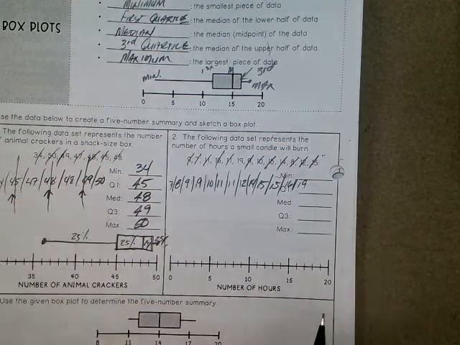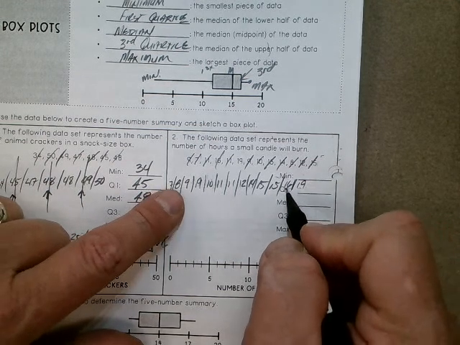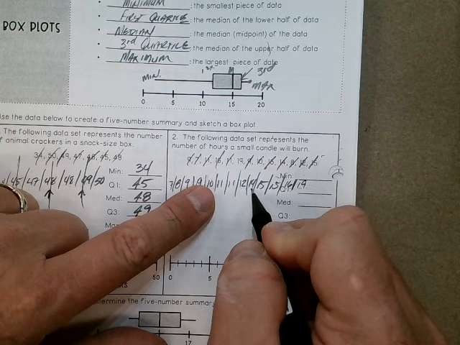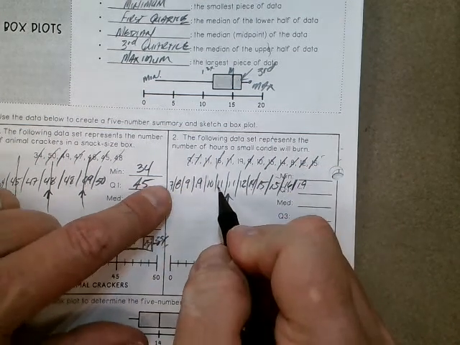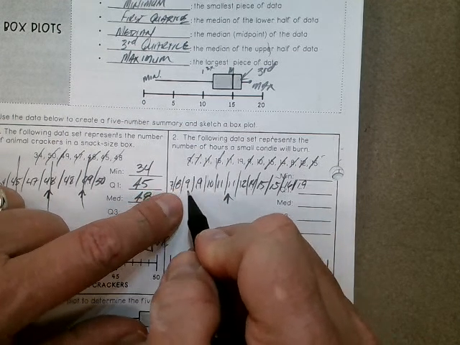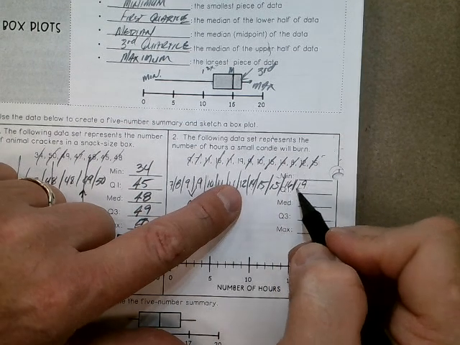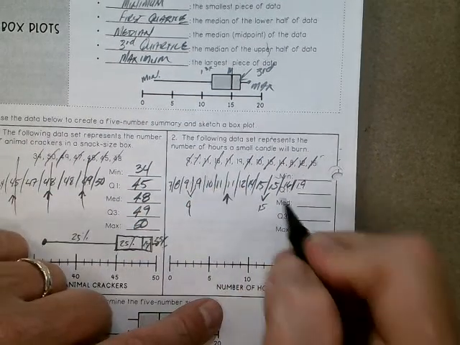Okay. So let's go ahead and take care of our data. Let's find the middle number. Here and here, here and here, here and here, here and here. And our median is 11. Median of the bottom half is 9. Median of the top half, I start with 12 and 19, 16, 14, is 15.